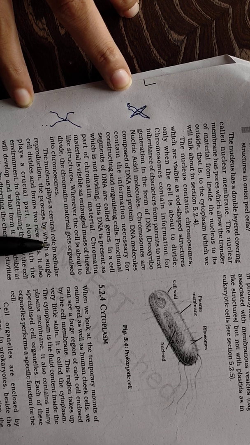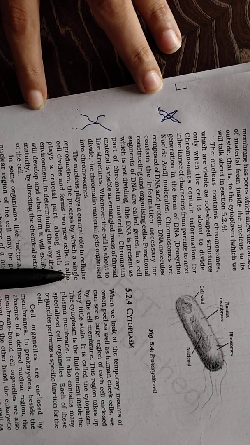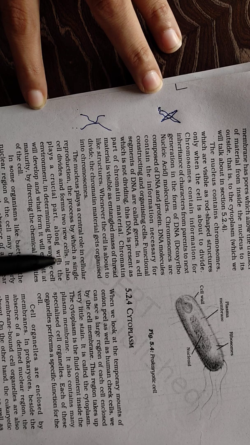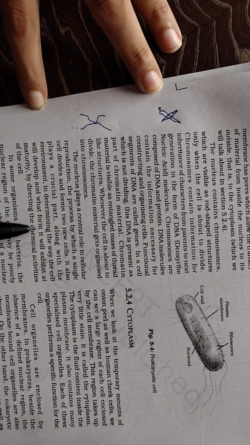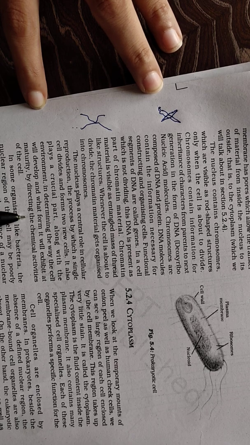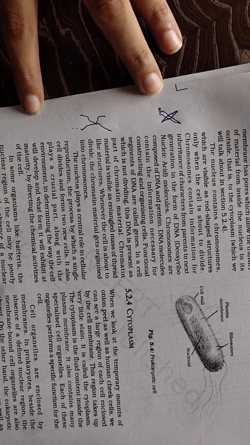So the nucleus plays a central role in cellular reproduction, the process by which a single cell divides and forms 2 new cells, right? Because during cell division, this process takes place. A single cell will be divided into 2 new cells. It also plays a crucial part along with the environment in determining the way the cell will develop and what form it will exhibit at maturity by directing the chemical activities of the cell. So that is another function of the nucleus, right? That it directs the chemical activities of the cell.